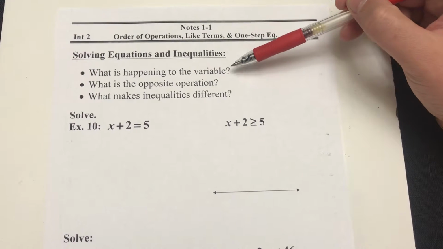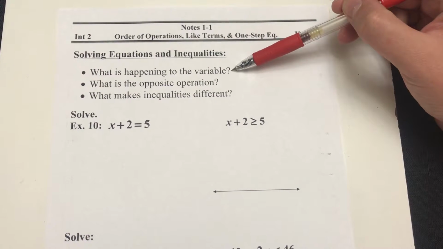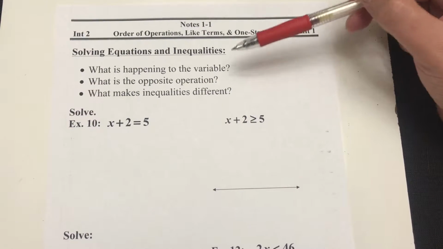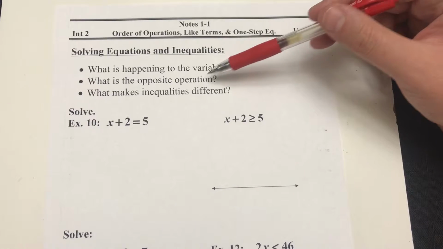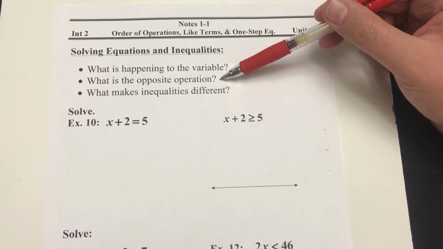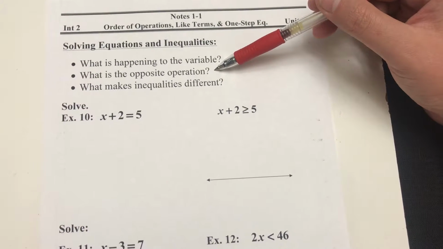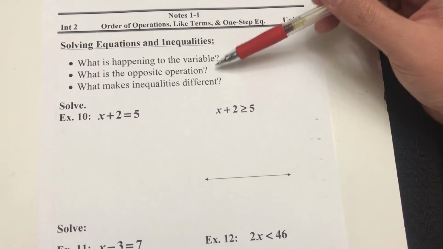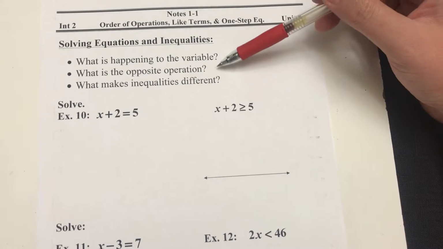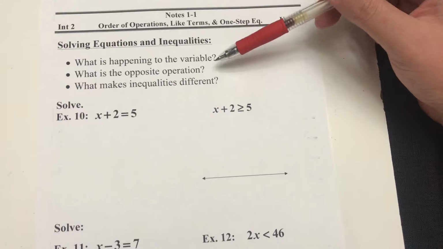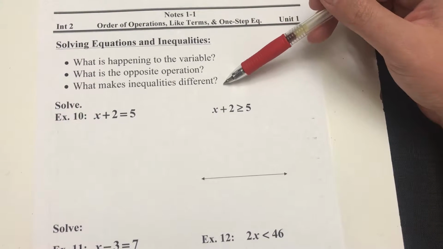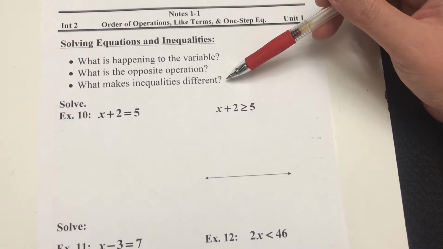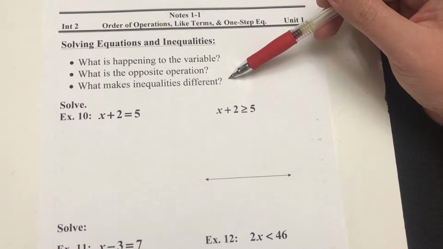When you look at what is happening to the variable, you need to consider the basic operations and then figure out from the second question what is the opposite operation. Operations that undo each other are going to be used in order to help us solve and find the value of the variable. The third question is, what is making inequalities different?